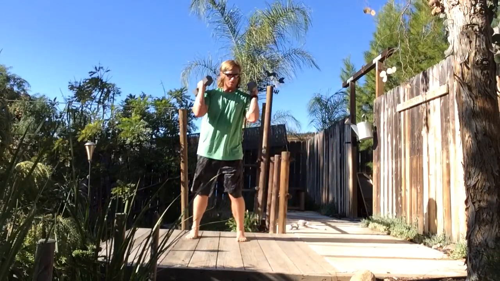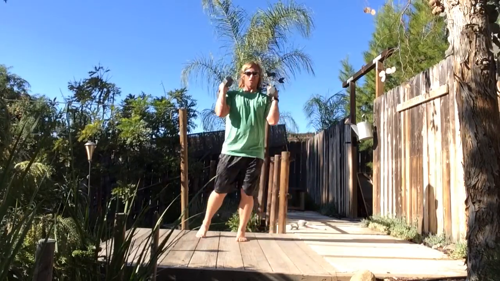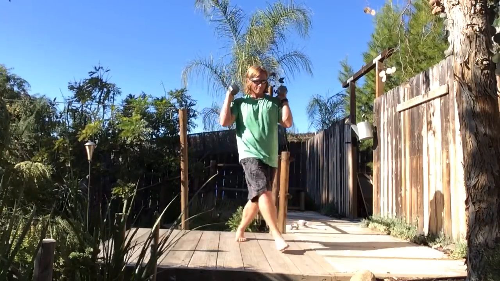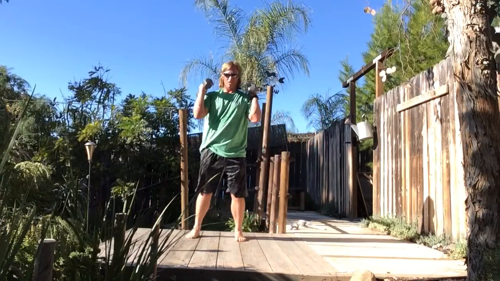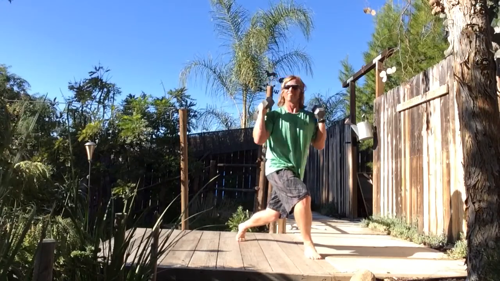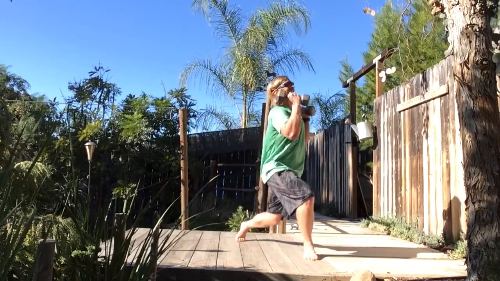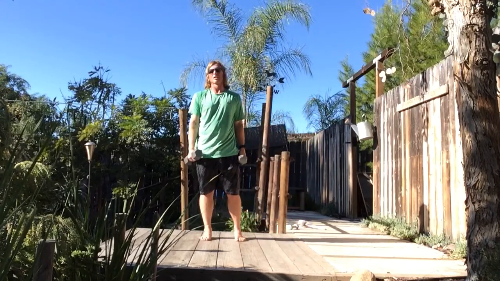Uncommon shoulder to overhead presses behind us. Side to side. And then rotationally, both feet stay pointed forward.